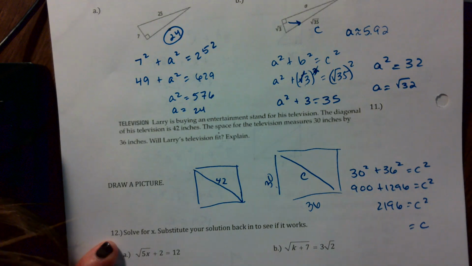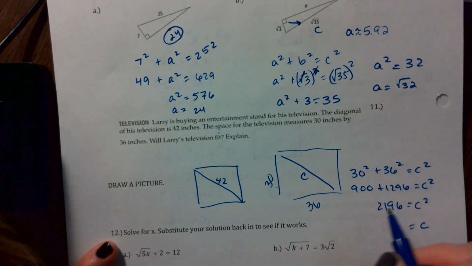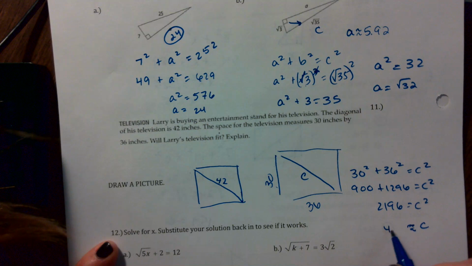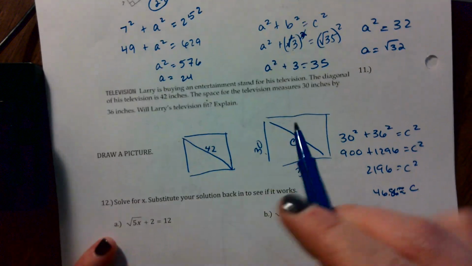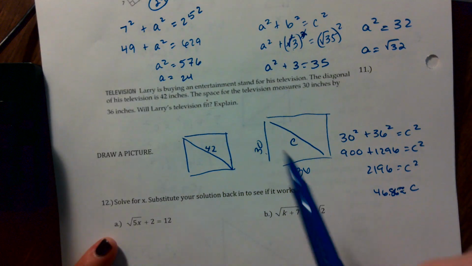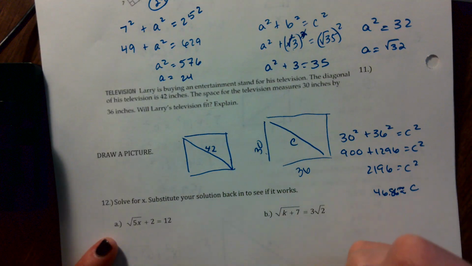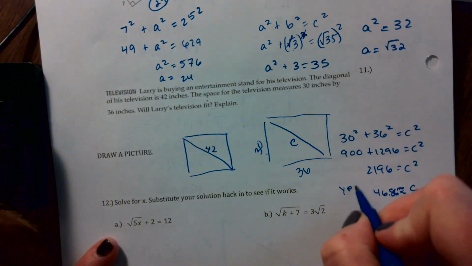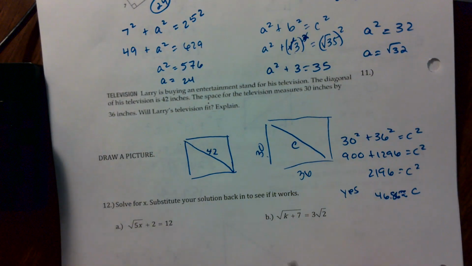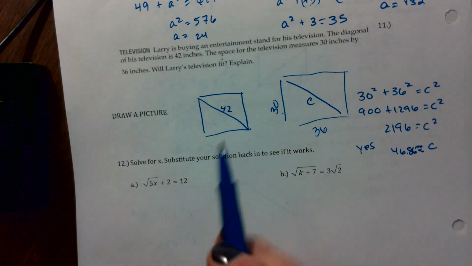C then would be about 46.86. Yes, this diagonal is much bigger, therefore this size, it would fit. It would fit, yes. All right.